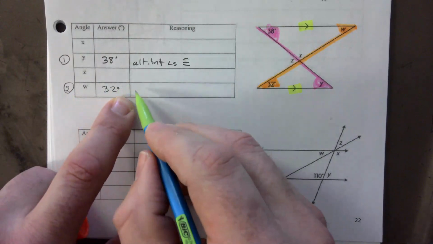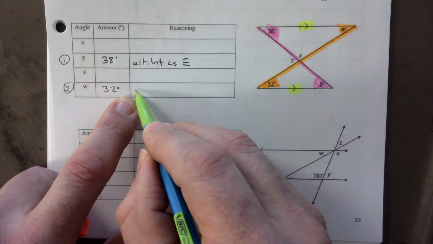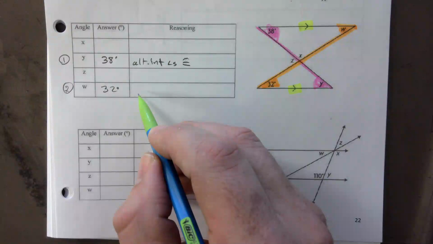Just like Canada yesterday, right? Big W. Did you watch hockey? I don't know if you watch hockey. We beat the U.S.